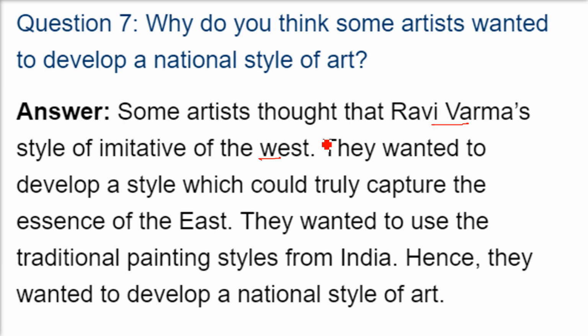First of all, it is imitation and it is not representing the society as a whole. They wanted to develop a style which could truly capture the essence of the East, that means our subcontinent. They wanted to use the traditional painting styles from India. That is why they wanted to develop a national style of art, though Ravi Varma's paintings were thought of as nationalist, but these other artists were against him.